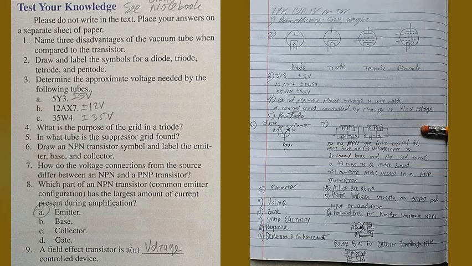Question 4. What is the purpose of the grid in a triode? It is to control electron flow through a wire mesh, which is the control grid, which is controlled by change in plate voltage. So the purpose is to control electron flow or current. Question 5. In what tube is the suppressor grid found? That is in the pentode.